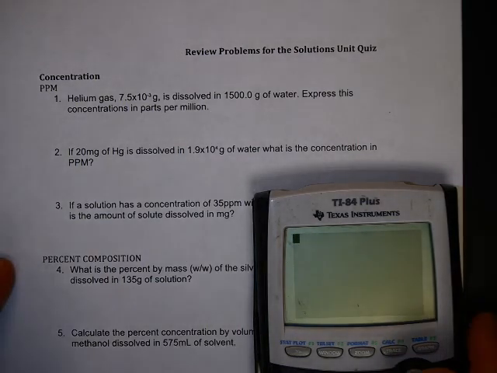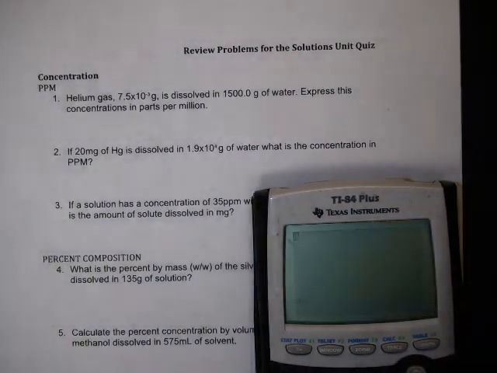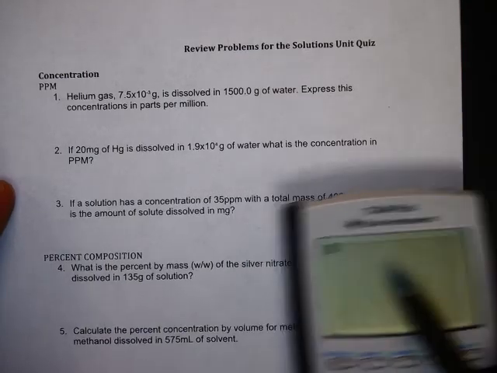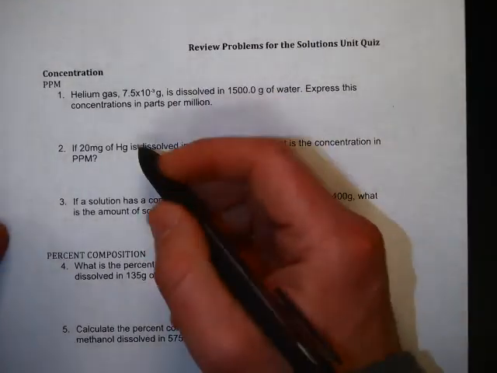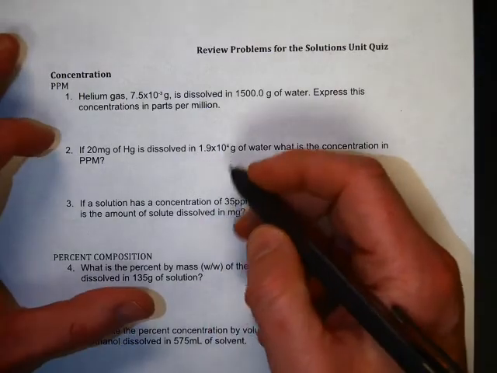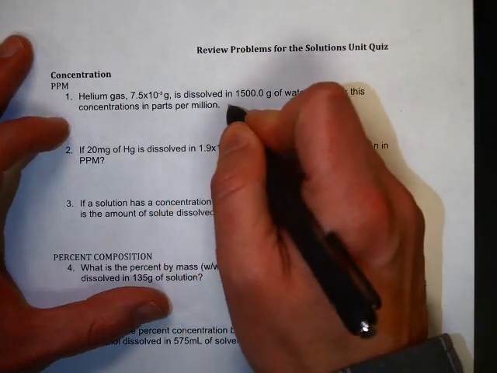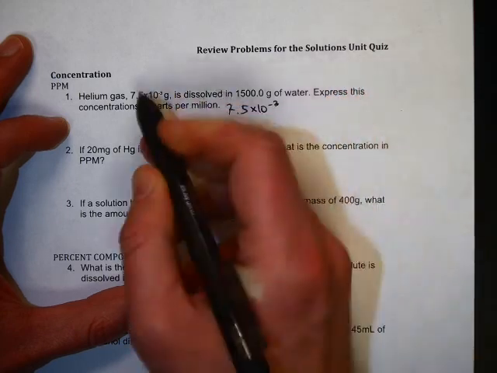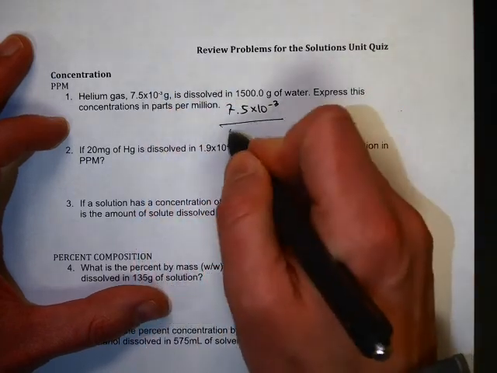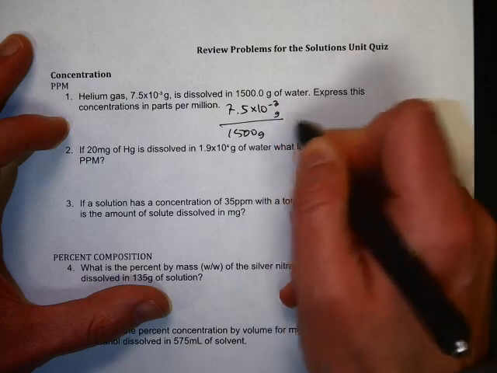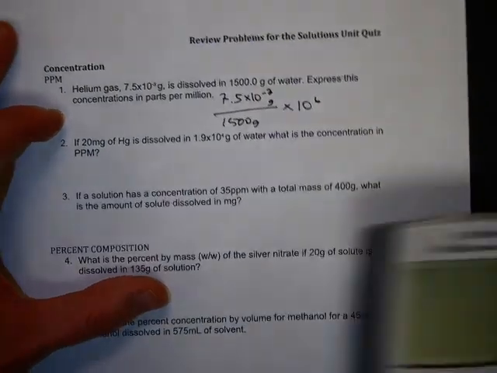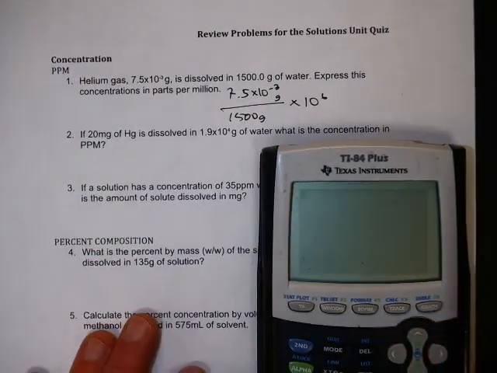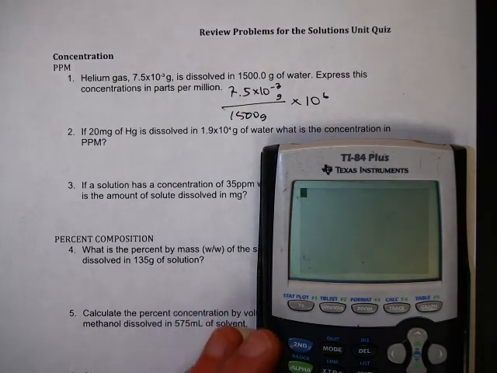Hi, here's some practice problems for concentration. All right, we've got parts per million first. For parts per million, it is just the mass of what you start with, which is 10 to the negative third. That's the solute. It's dissolved in 1,500 grams of water, and you multiply that by 10 to the sixth. That's a pretty common parts per million problem.